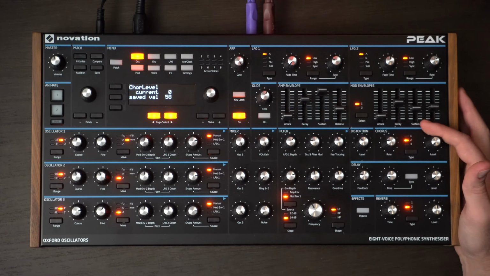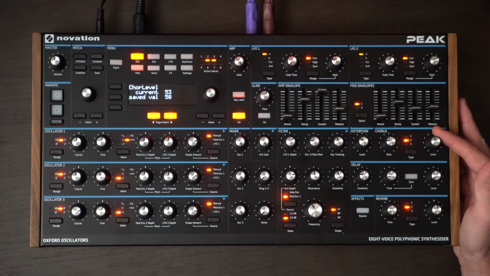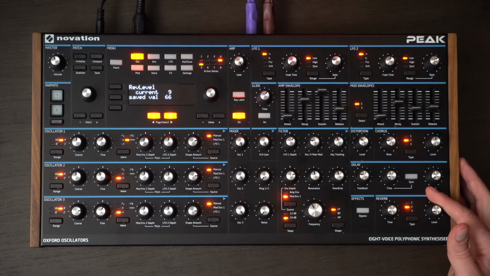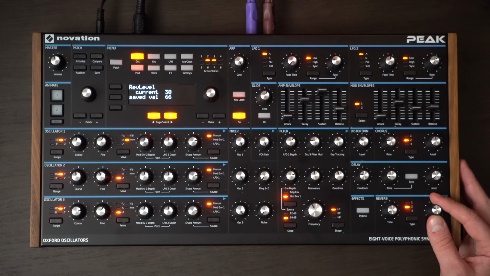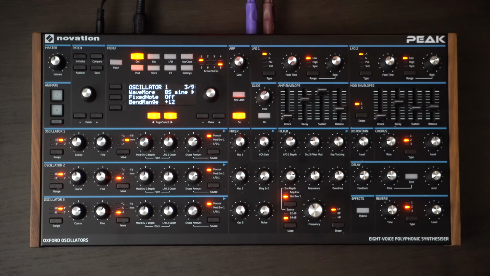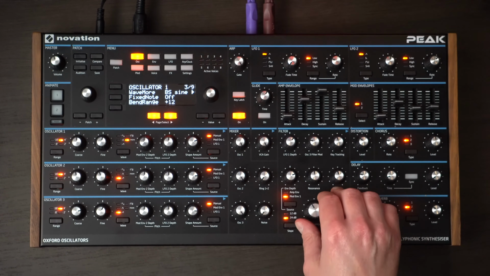So chorus, getting some more width, go all the way to 60 on that one, and then the reverb, go 40 on there. So with the rest of the track playing and with the other elements that we recorded before, it sounds like this.